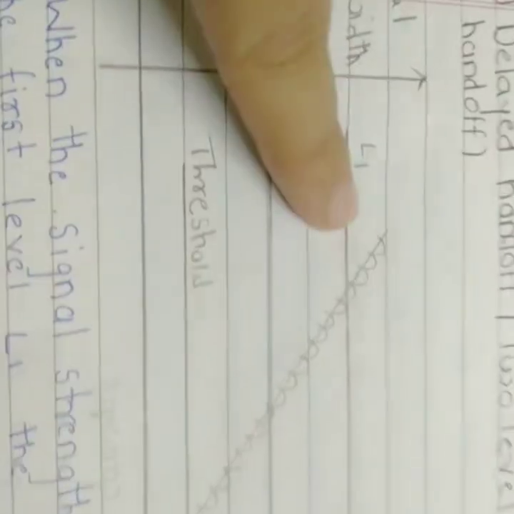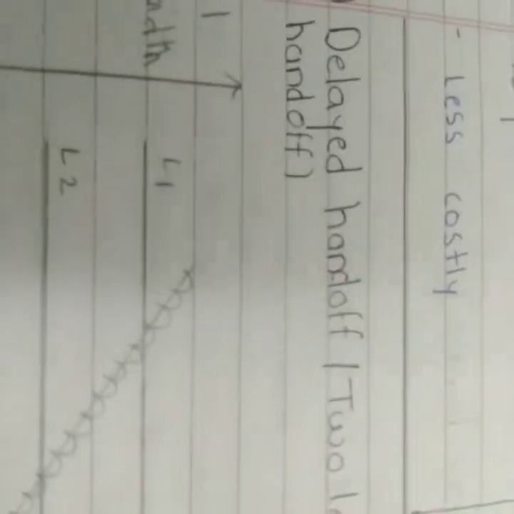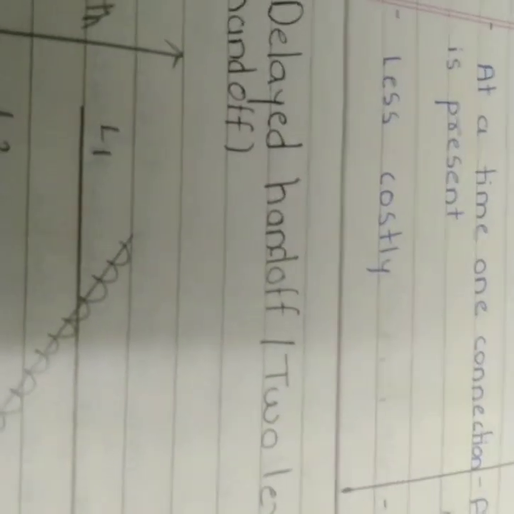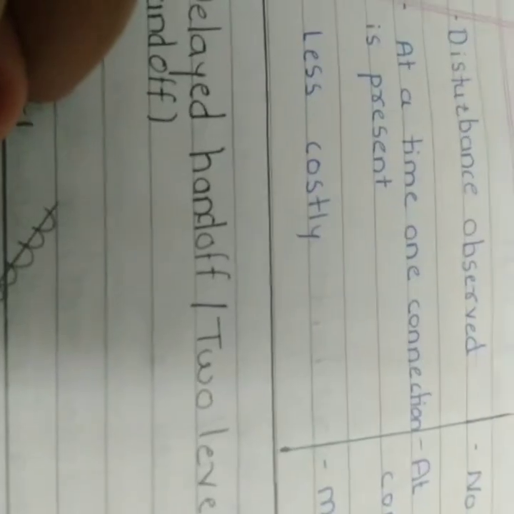So third is delayed handoff, two-level handoff, or we can say request handoff. This is the diagram of that, and we'll see what it is. When the signal strength level drops below the first level, L1, the mobile station initiates a handover request. But if the signal strength drops down further below level 2, then handoff will take place immediately without any condition.